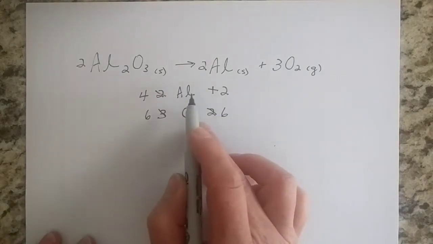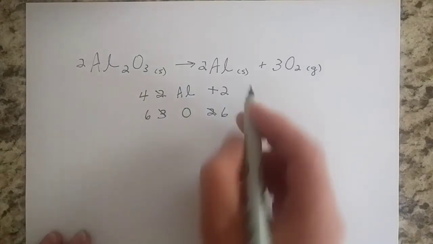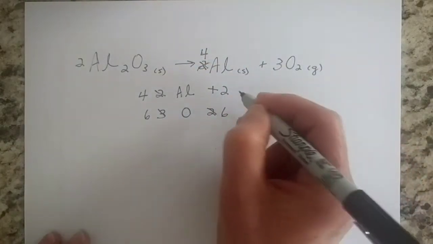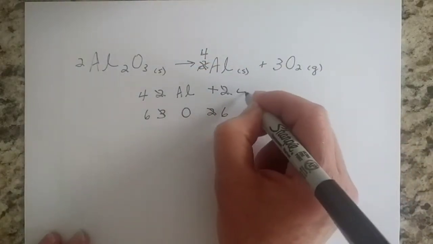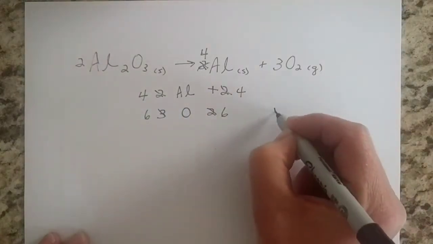I recheck the aluminum. I have 4 here, I need 4 over here. So I'm going to change that coefficient to a 4. Now I have 4 and 6 balanced.